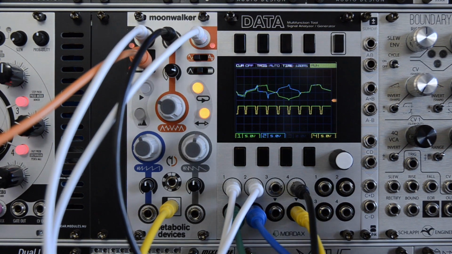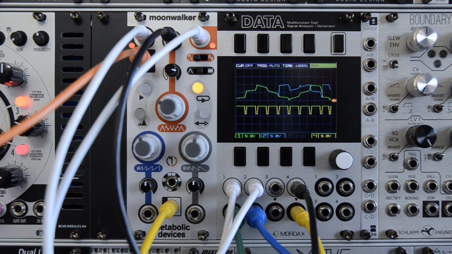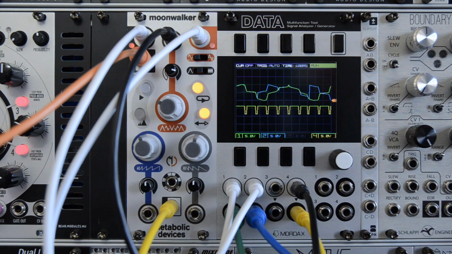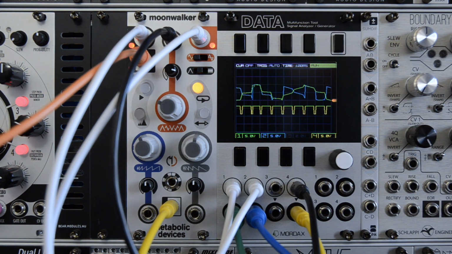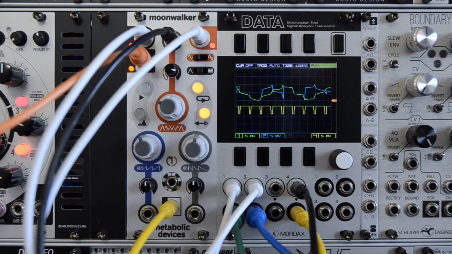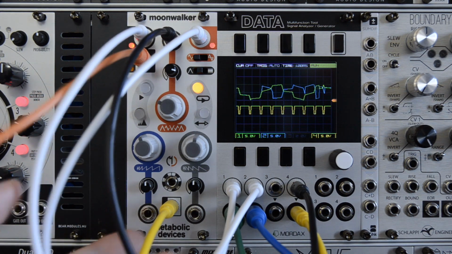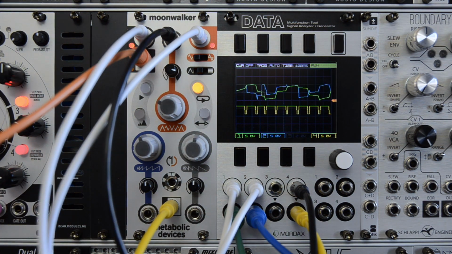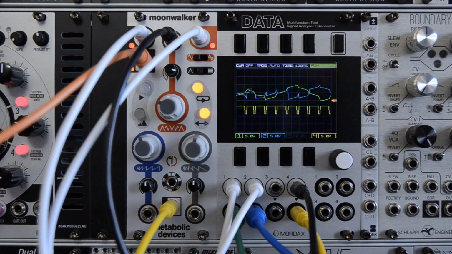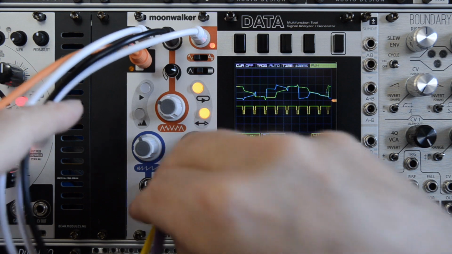So right now we're just controlling 2 filters with the outputs of Moonwalker. We are controlling the phase offset between the 2 outputs with a stepped random. And I'm kind of gating or inhibiting the oscillations of Moonwalker by sending in a clock into the trigger or inhibit input here. And then of course we can still add to that by modulating, for example, the attack and decay stages.